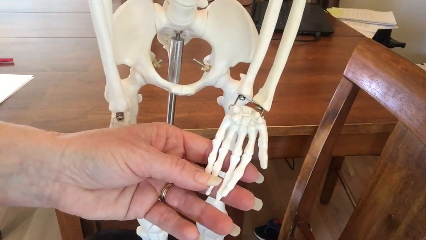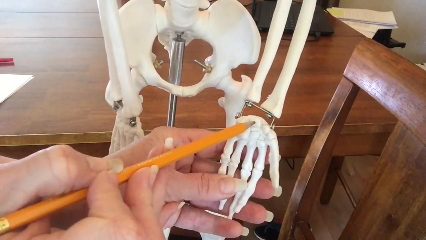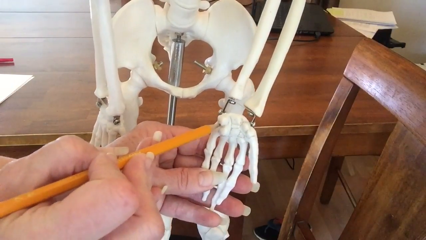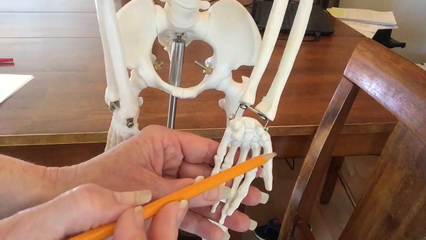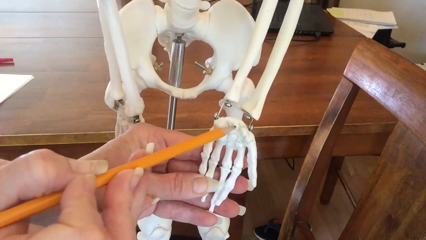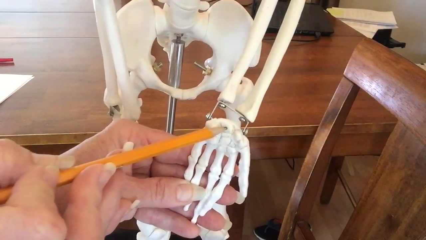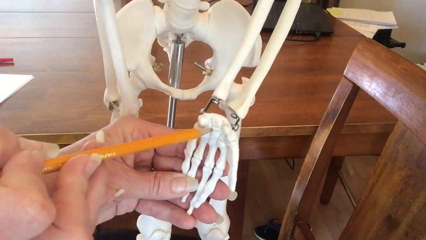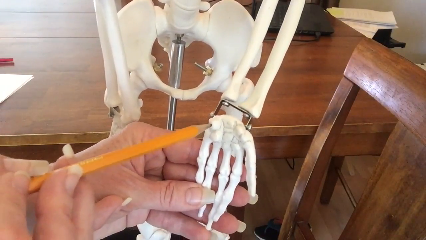Okay, the proximal row, the scaphoid here. Lunate here. Triquetrum here. This trapezium here. The trapezoid here. The capitate here. And the hamate here.